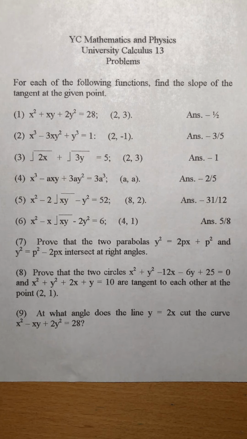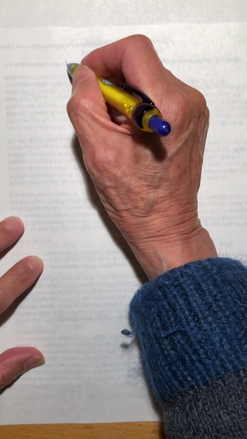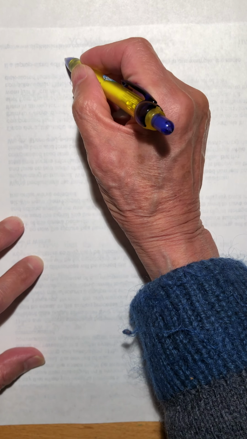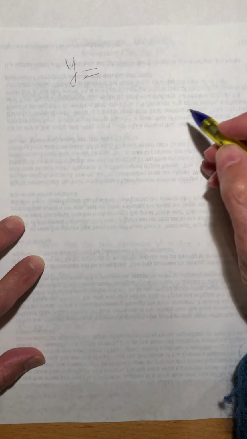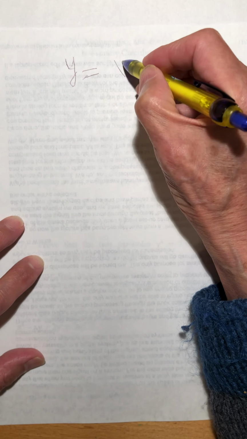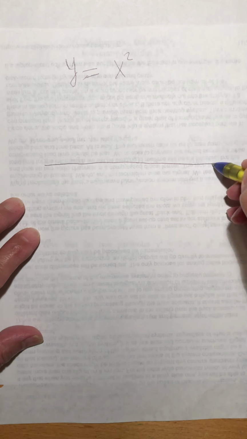So for example, I give you this. y is equal to x squared. So just for example, this is a curve.